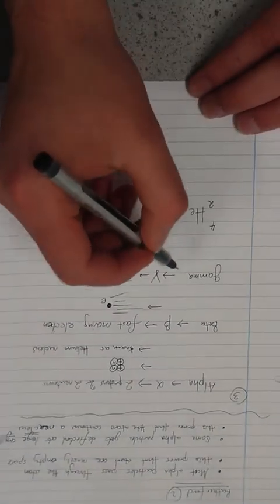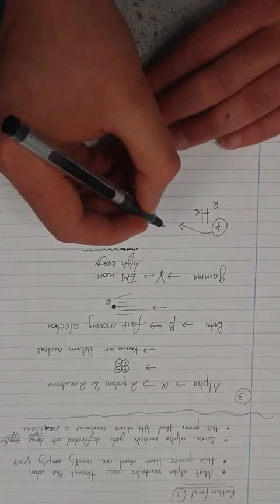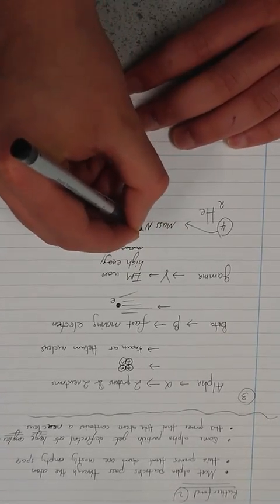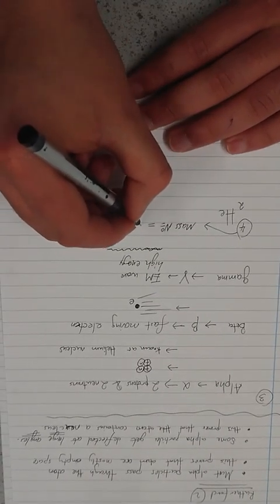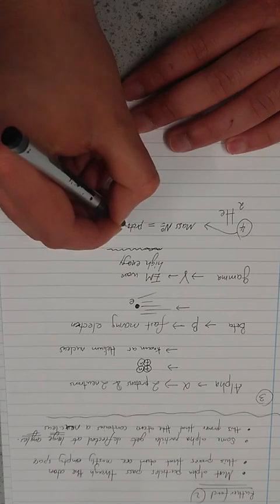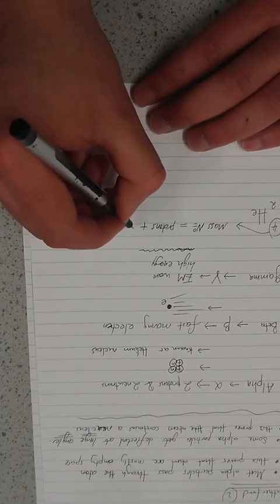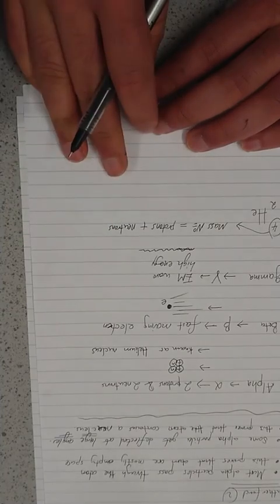Right? So the number on the top, this is what we have called the mass number, equal to the number of protons plus the number of neutrons. Okay?